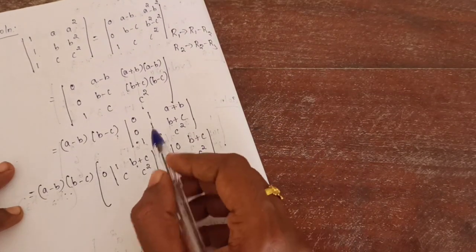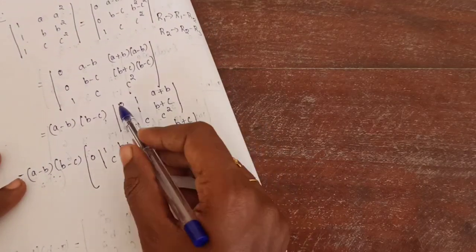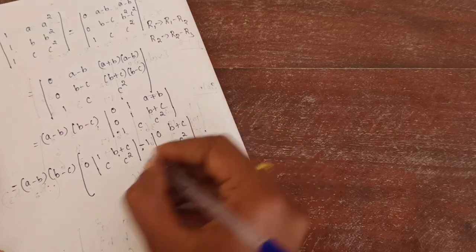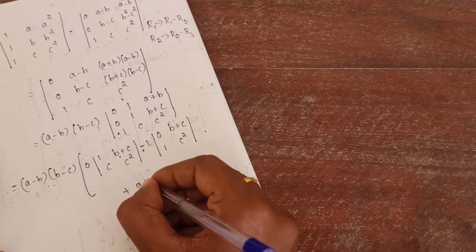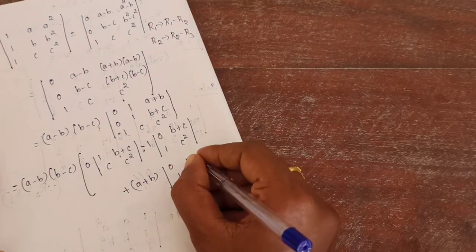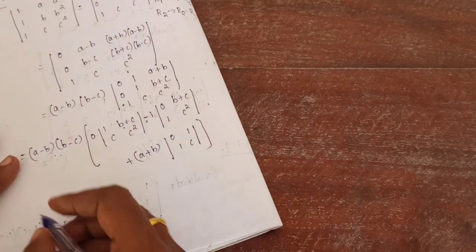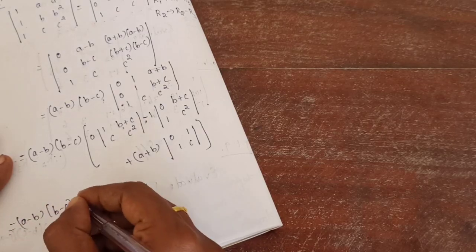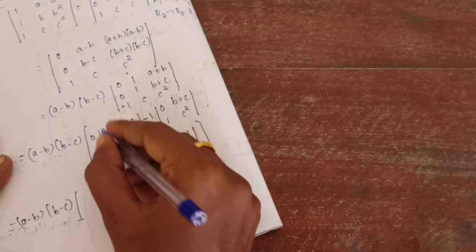Okay, do it very carefully. This and this will get cancelled. So 0, 1, B plus C square. The next one is plus A plus B into, this and this will get cancelled. So 0, 1, 1, C. Okay. Understand? Then that is equal to A minus B into B minus C. This one you keep outside. Then 0 into this value.